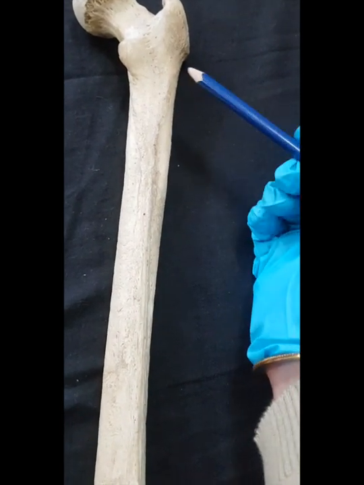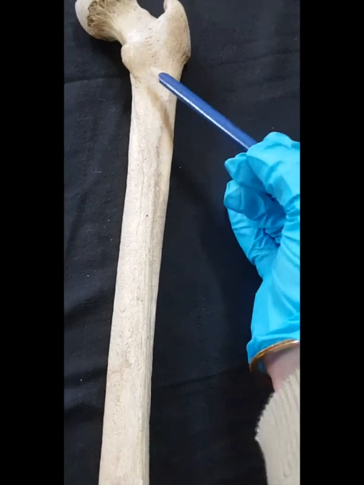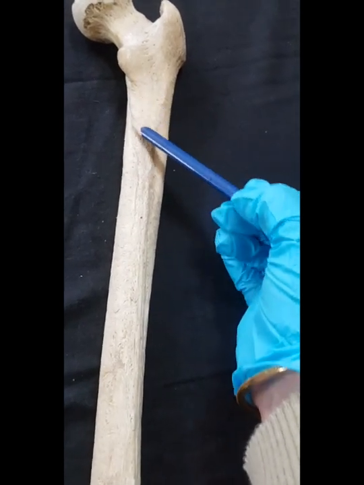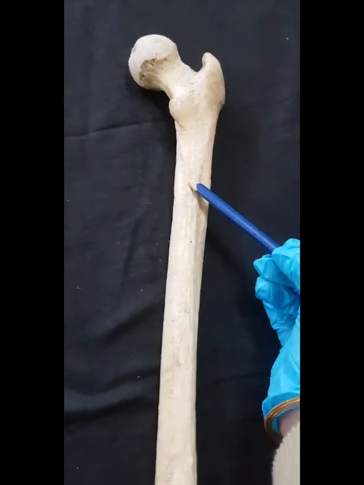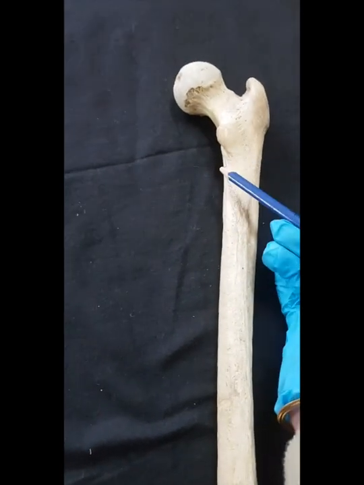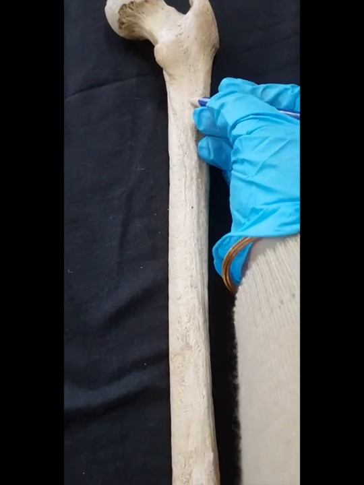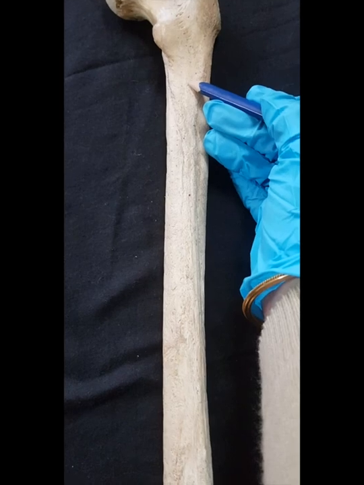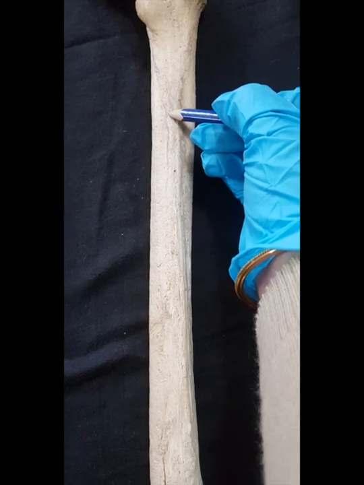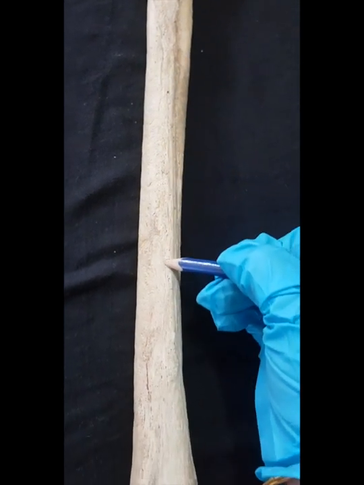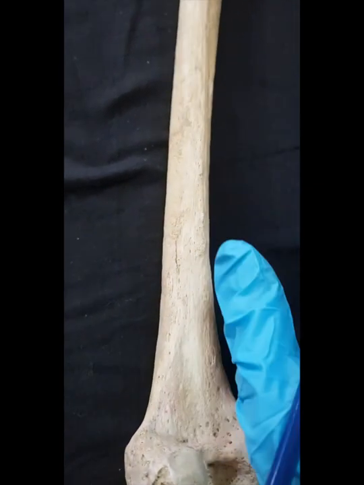Then there is a line that extends from the lesser trochanter till the spiral line. This gives insertion to the pectineus muscle. The pectineus muscle is inserted here. After that, we have the adductor magnus muscle. The adductor magnus muscle is attached on the medial side of the gluteal tuberosity, on the linea aspera. It extends downwards on the medial supracondylar line, and then lower down it is attached to the adductor tubercle, which I will be discussing later.